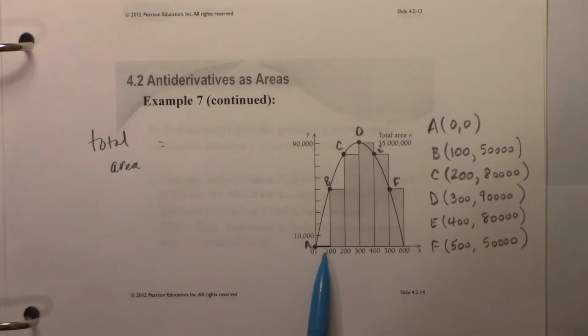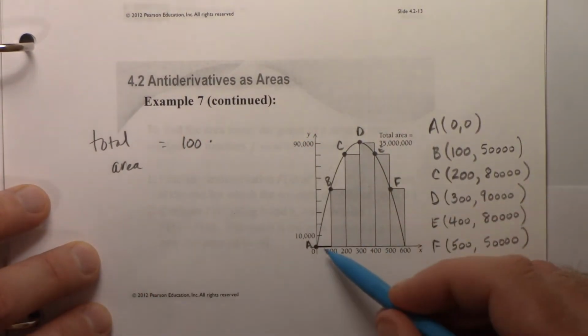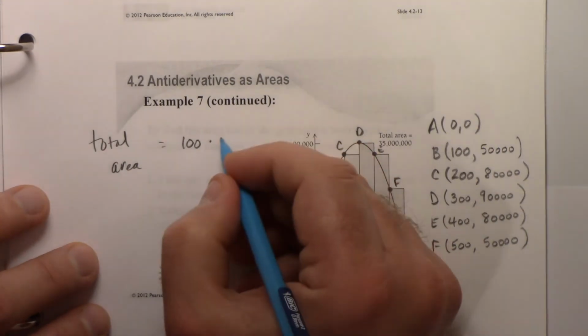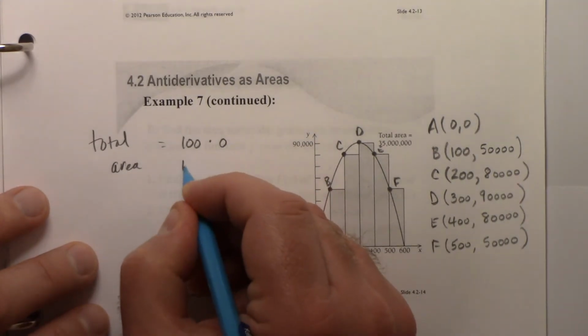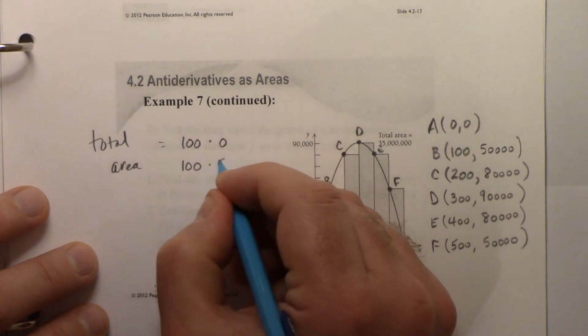So for this first rectangle, the base value is 100 times its height is 0. The height is just going to be the y coordinate of that point. So I've got to take a 100 times 0. For the second rectangle, that's going to still have the same base value of 100 times its height, which is 50,000.